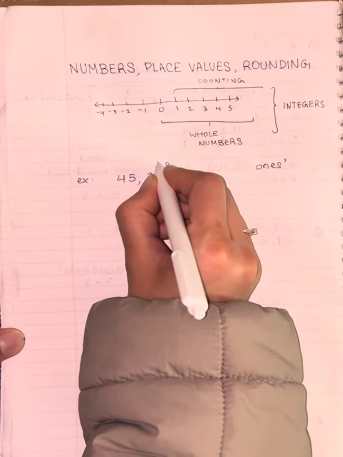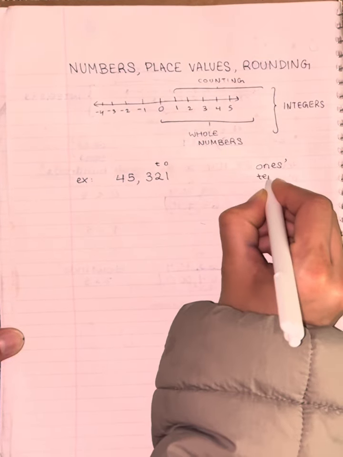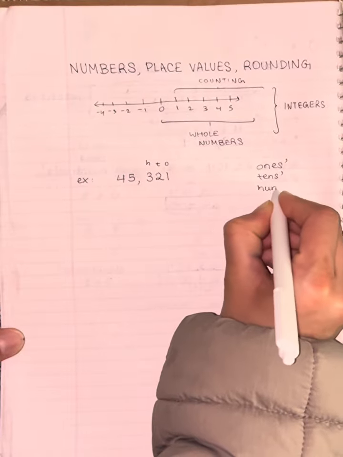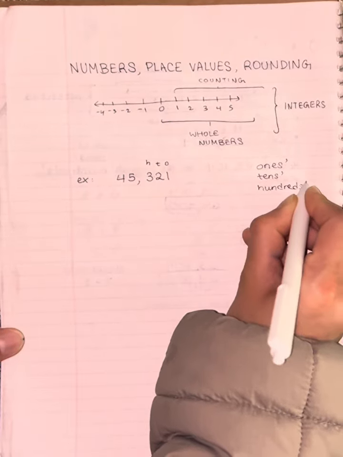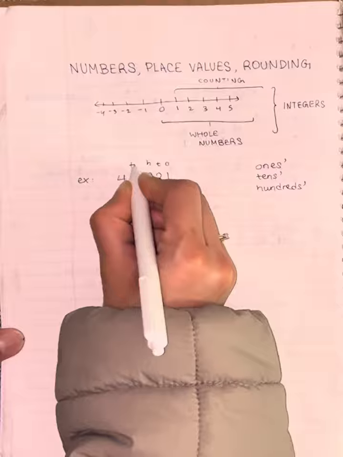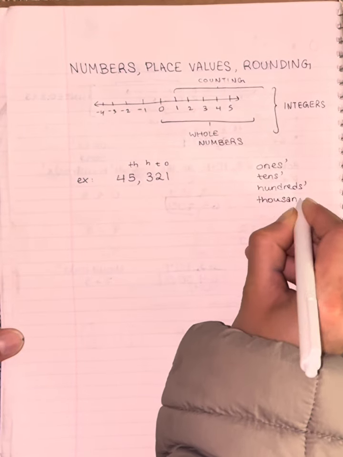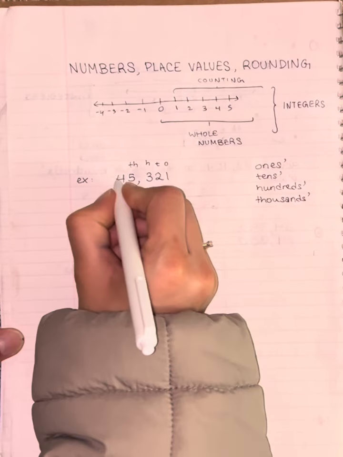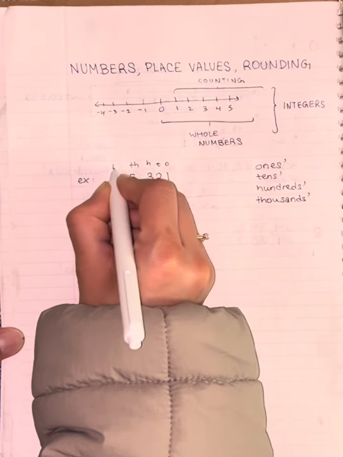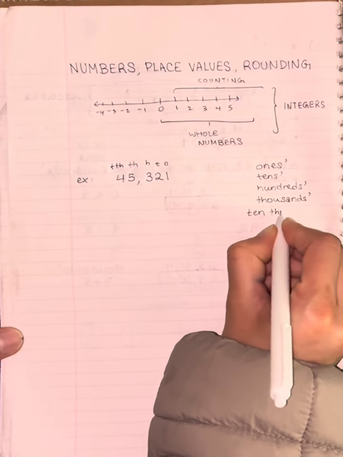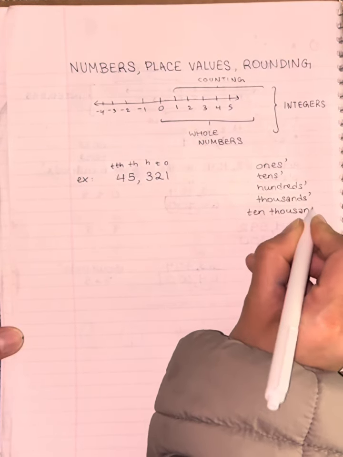2 is in the tens place, so we have tens. 3 in the hundreds place, hundreds. 5 is in the thousands place, so TH, thousands. And then we have, in this case, 4 being in the 10,000s place. These are our place values.